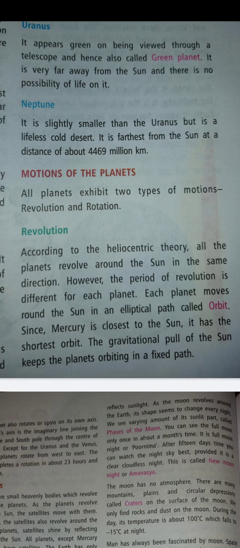all the planets revolve around the sun. According to this theory, all the planets about which we have discussed revolve around the sun and they revolve in the same direction. However, the period of revolution is different for each planet. The time period is different for each planet. Why? Because it changes with respect to the distance of the planets from the sun.